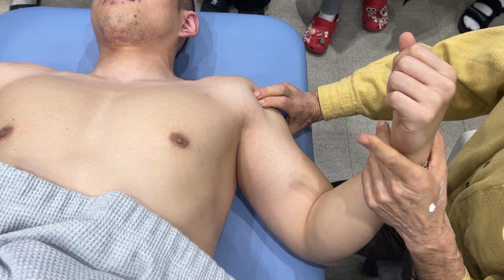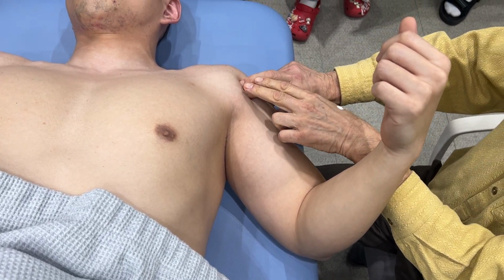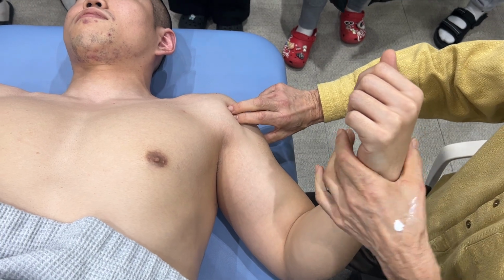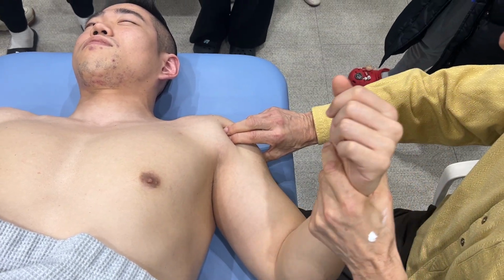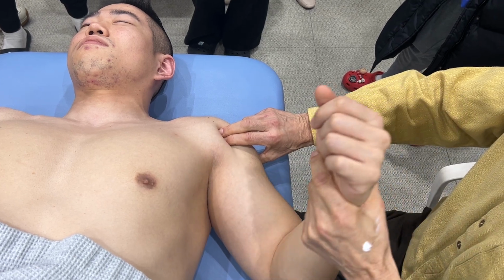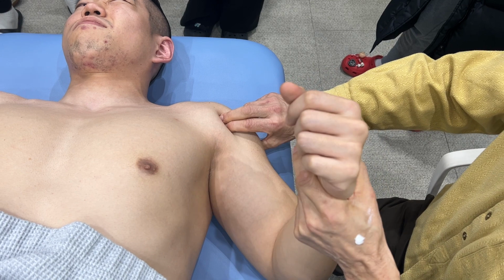This I don't want. I separate the fibers of the deltoid, and I'm aware that I move just as big or as little, that there is no jumping of the fibers of the deltoid.